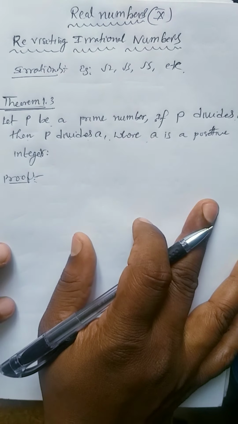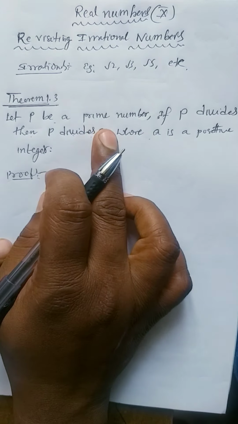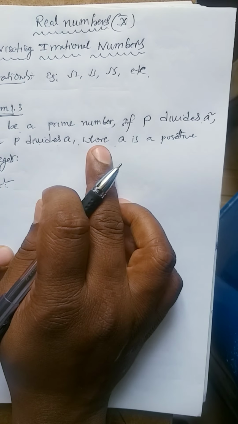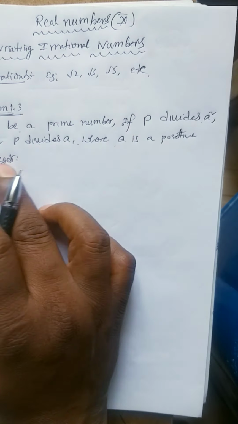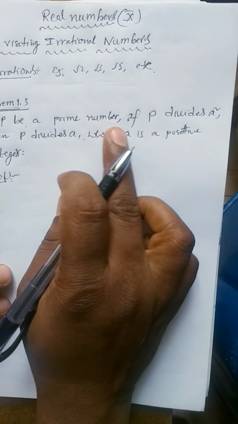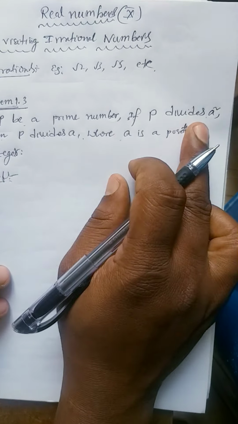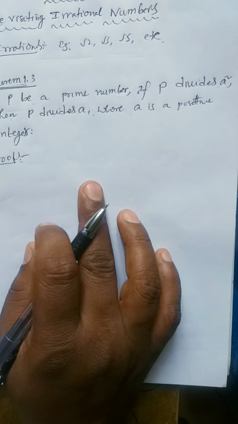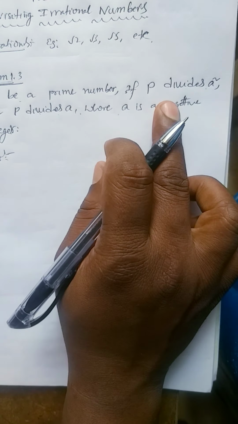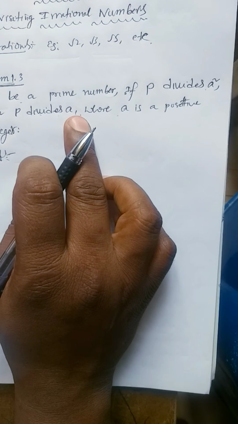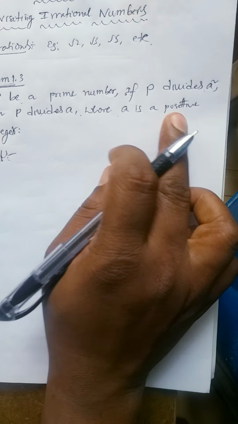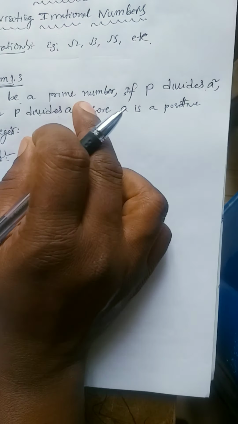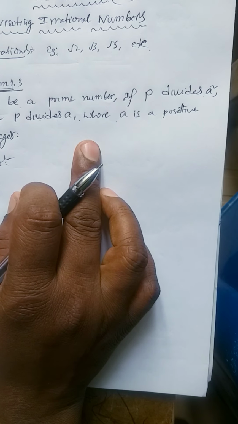Theorem 1.3 says that if p is a prime number and p divides a square, then p divides a, where a is a positive integer. So in this theorem, there are two numbers, a and p, both positive numbers, where a is any positive integer and p is a prime number. One is a prime number, the other is not compulsorily a prime number.